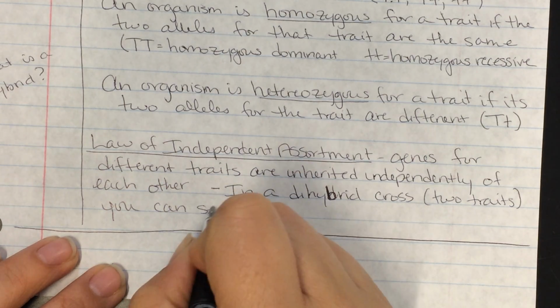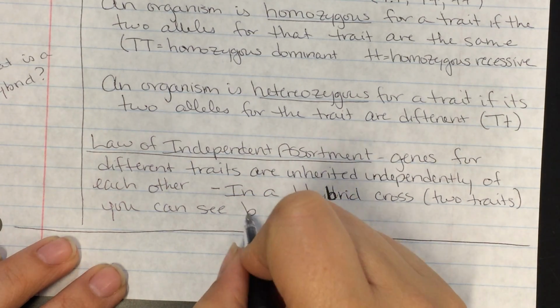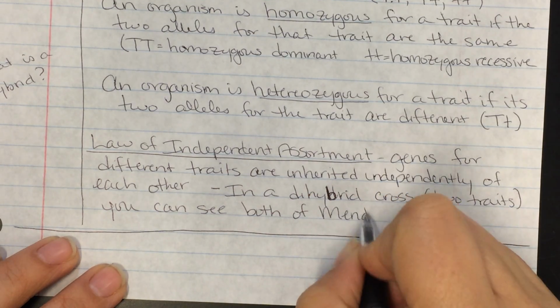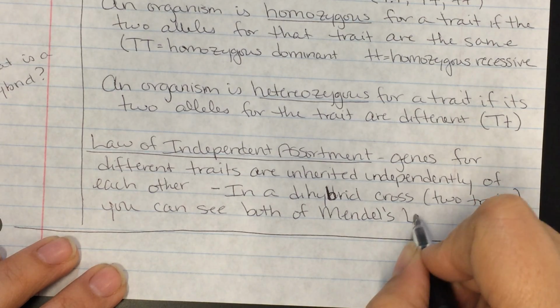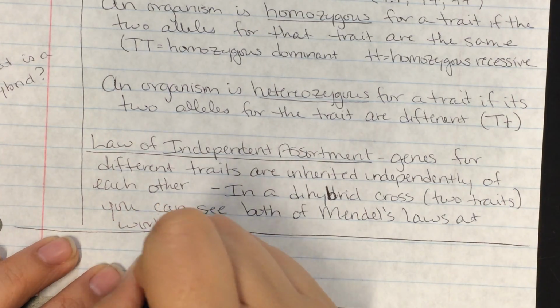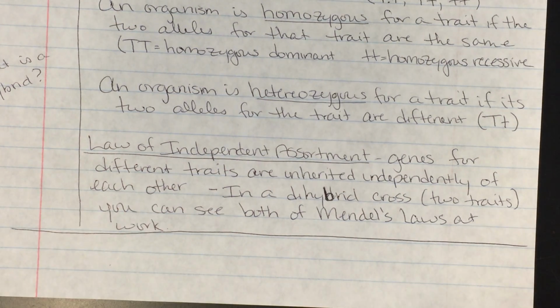You can see both of Mendel's laws at work. Now I know right now that doesn't give you a whole lot of explanation, but when we get into the bigger dihybrid crosses where we're looking at multiple traits, you'll see more of what it means to have genes that are inherited separately.